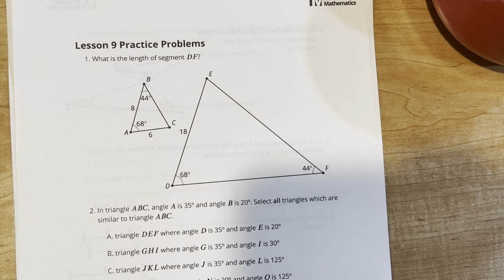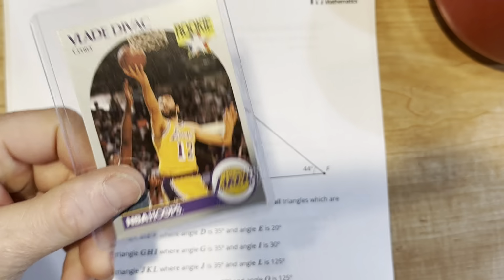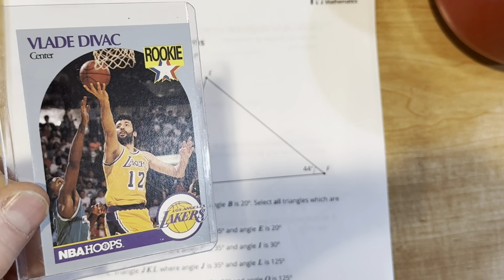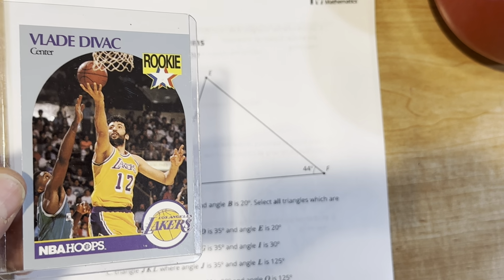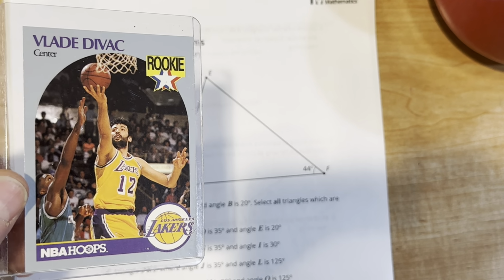All right, here we go. Lesson 9 practice problems. Your athlete, Vlade Divac, gives me a chance to talk about the Lakers. Not because Vlade was on the Lakers, but Vlade got traded.